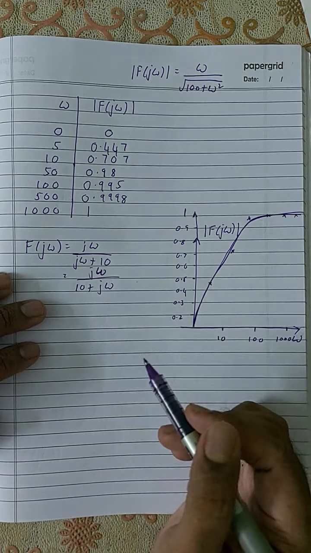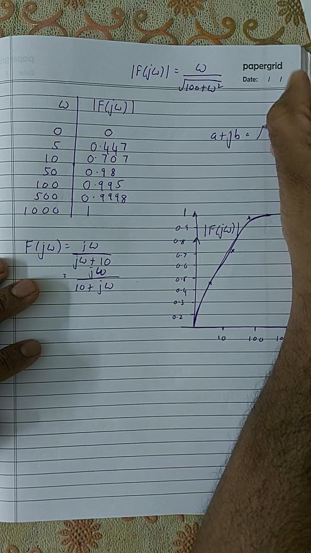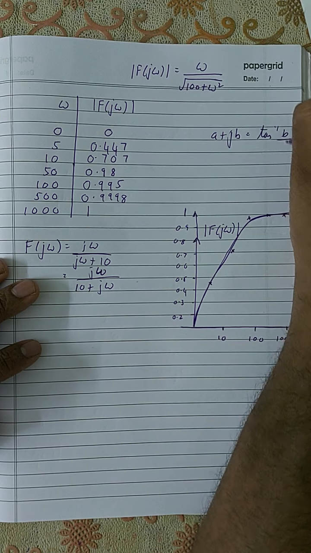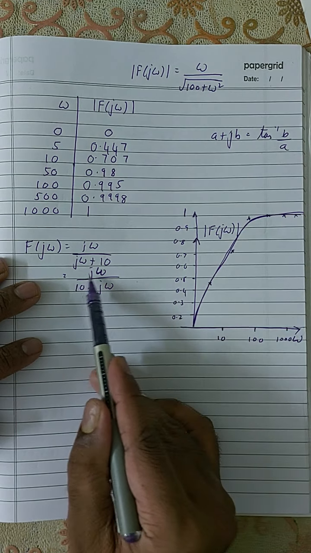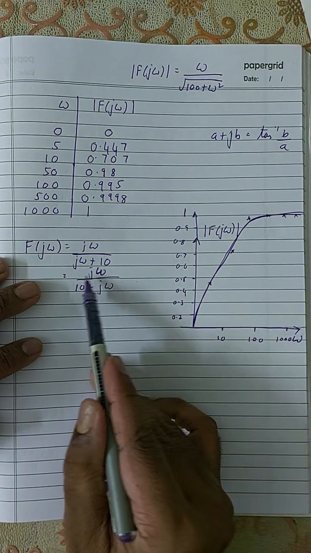So what is the phase angle of the numerator? You see a plus jb, right? What is the phase of this complex number? It is tan inverse b by a. Here the real part is equal to 0, so the value of a is equal to 0. So for the numerator it is tan inverse of b, which is omega, by the real part, which is 0, so omega by 0. This is the phase angle of the numerator, right?